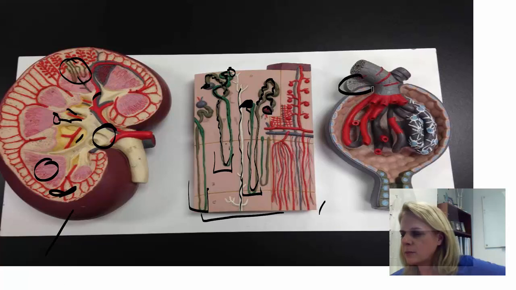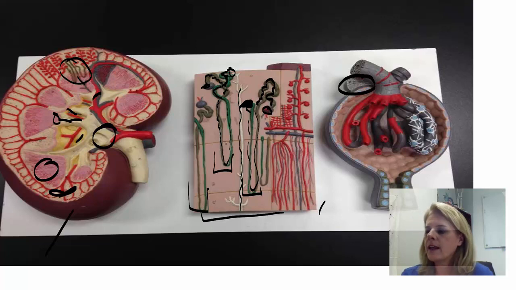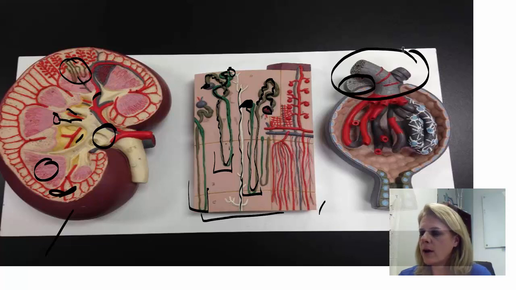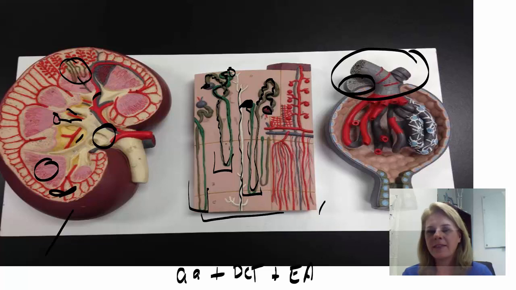Here is the first portion of the distal convoluted tubule. Remember, the distal convoluted tubule comes back to your own glomerulus, and that's what you're seeing there. Now, this whole area where you have an afferent arteriole, plus that little portion of the distal convoluted tubule plus the efferent arteriole, that's called the juxtaglomerular apparatus, or the JGA.